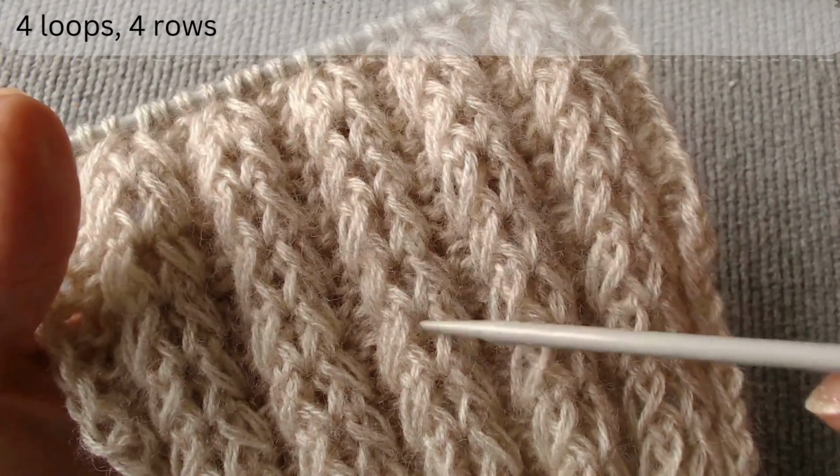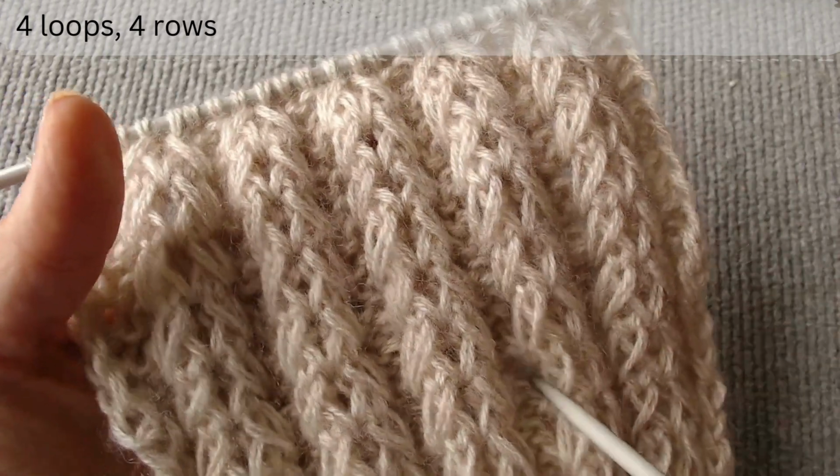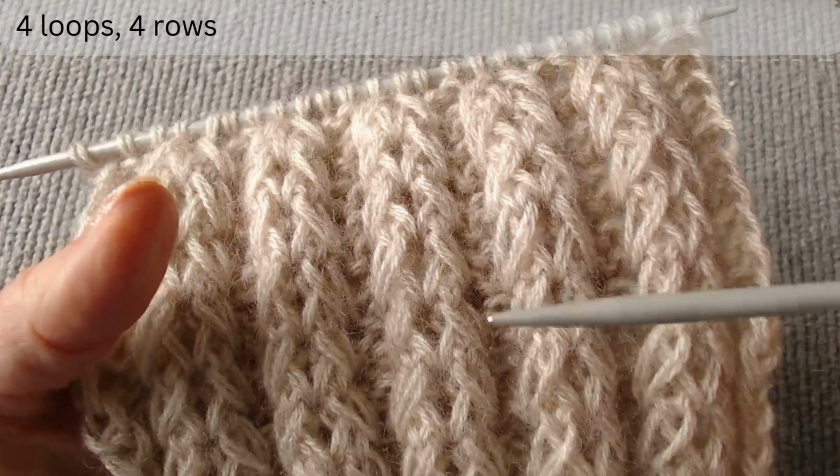The video below shows how to create a voluminous rib stitch with a unique texture. This stitch pattern consists of relief vertical pads of 2 loops separated by 2 divider loops. The pattern comprises 4 loops and 4 rows.